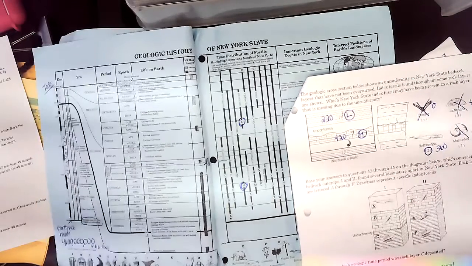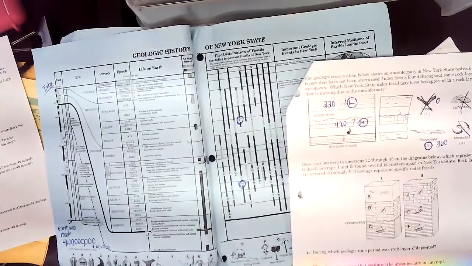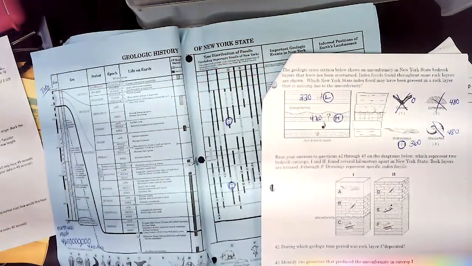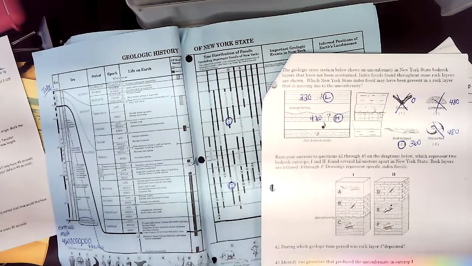So now that I know how old each one is, I can see only one would fit in between 220 and 420. This will be on the quiz tomorrow.